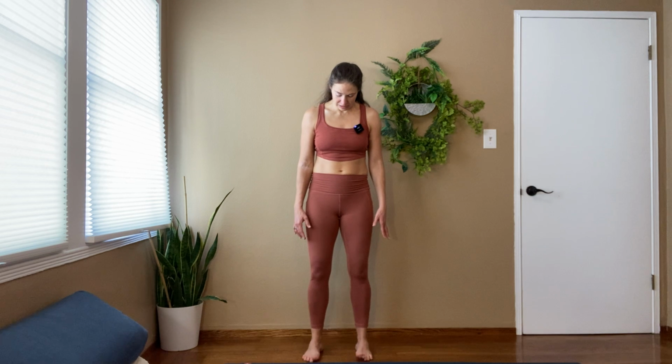Let's just stand in Tadasana, feeling both of our feet planted. Close the eyes and let's feel our heart beating. And notice the difference on the sides. All right, so we can softly open the eyes.